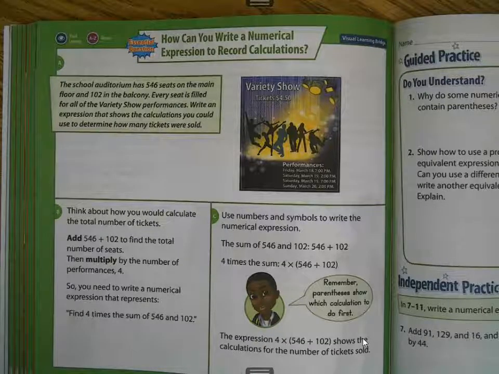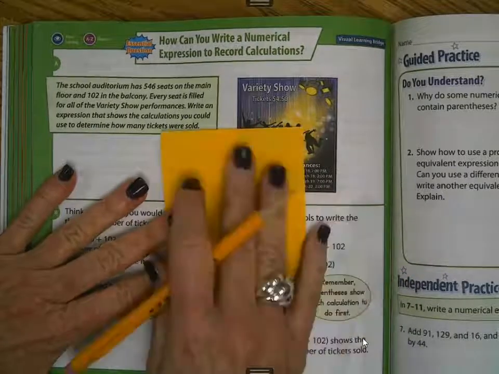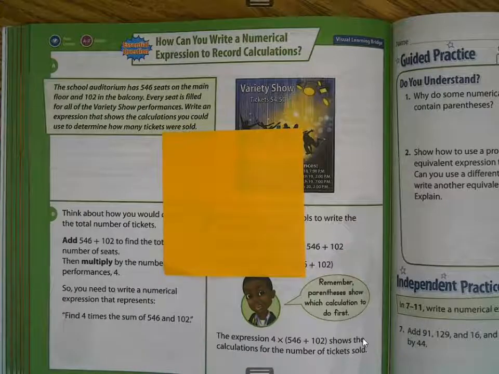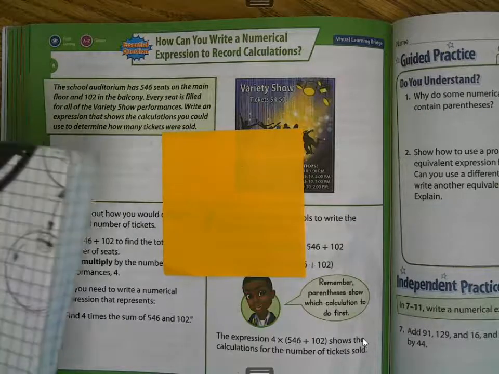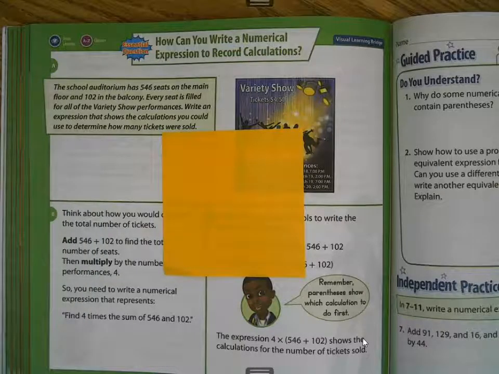So yesterday we worked on our order of operations, and we learned that when we are solving a numerical expression, and don't forget, a numerical expression is simply a mathematical sentence that contains numbers and at least one operation. So the order of operations helped us out because when we had multiple operations, we needed to have a consistent set of rules so that we would know which operations we needed to do first.